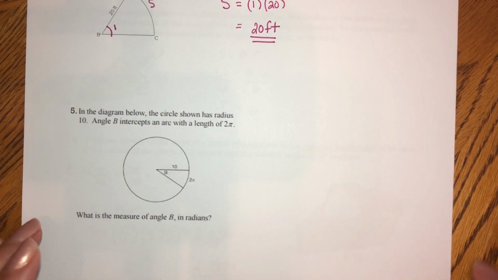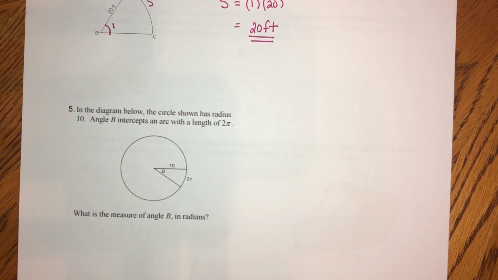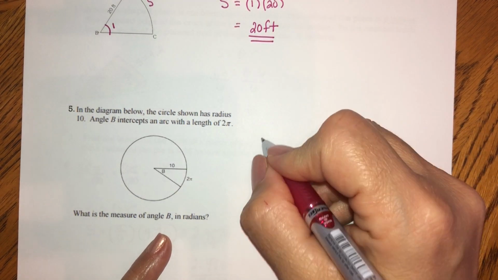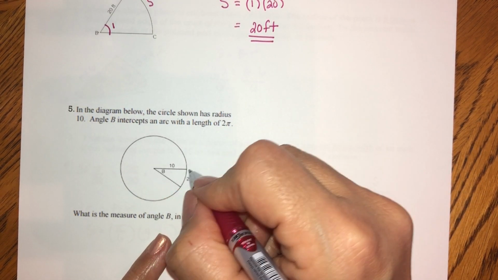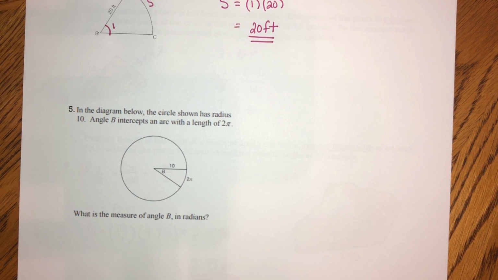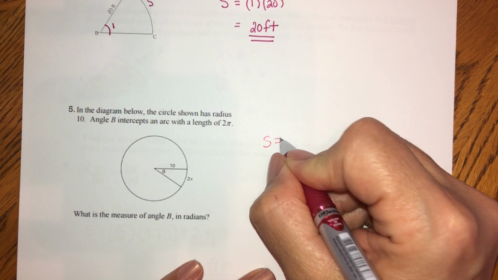So one more problem like that. In this case, they tell us in the diagram below, the circle shown has a radius of 10, and angle B is intercepting an arc with a length of 2 pi. They would like to know the measure of angle B in radians. Well, again, I'm looking at the same piece of pizza. If the things they are describing involve a central angle, a radius, and an arc, if it involves those 3 things, then you know that you can use that formula from today.